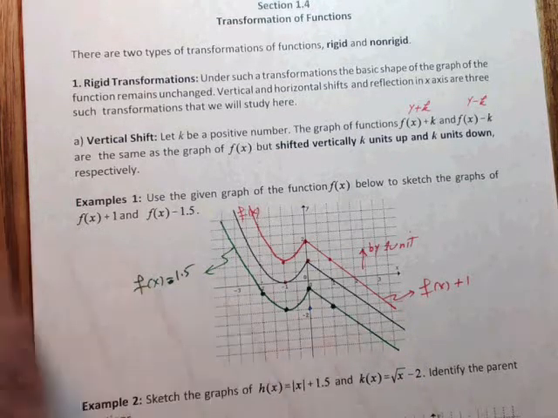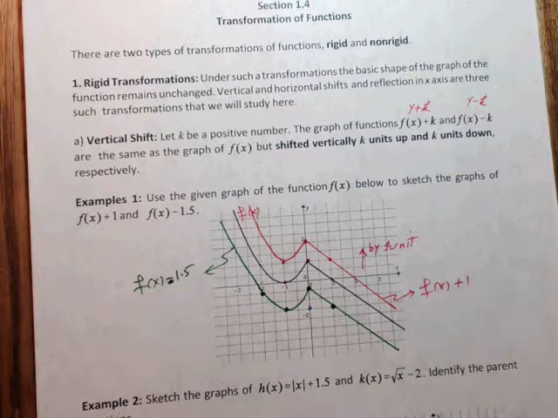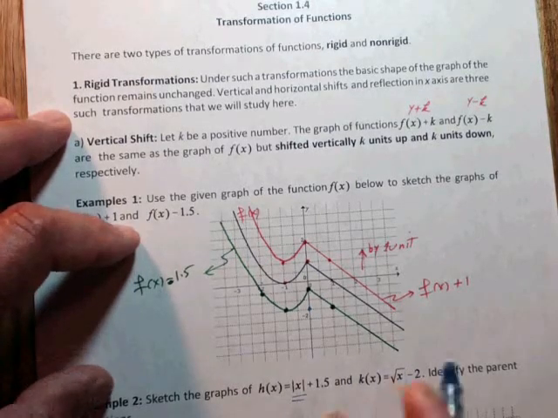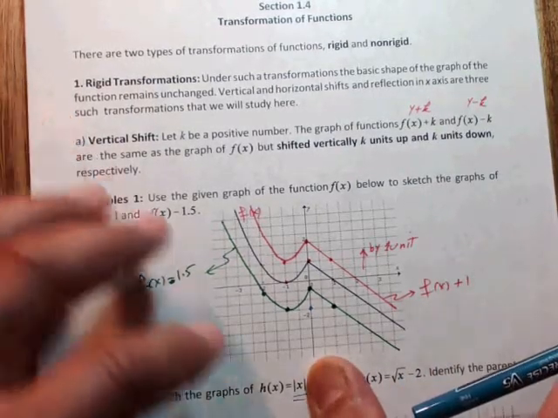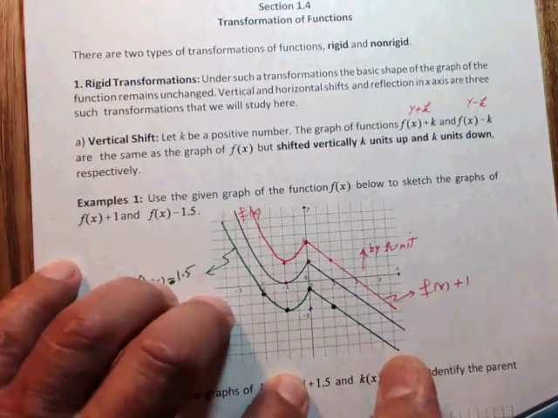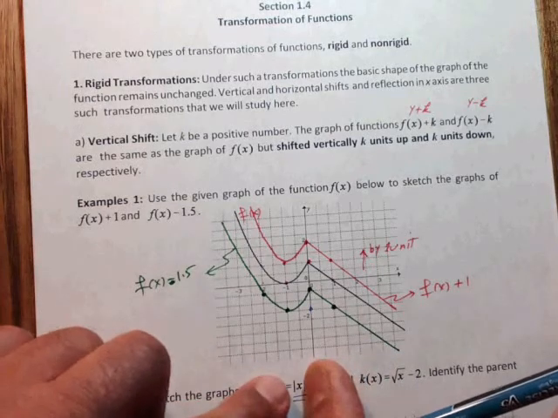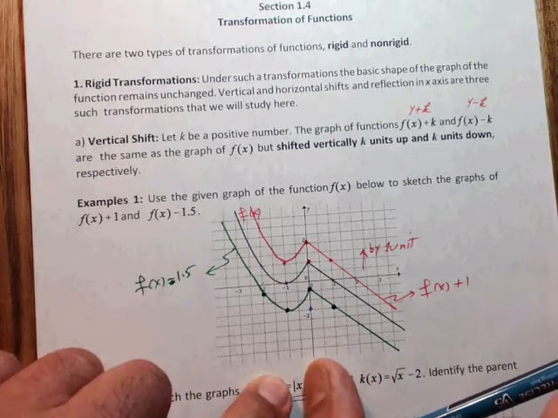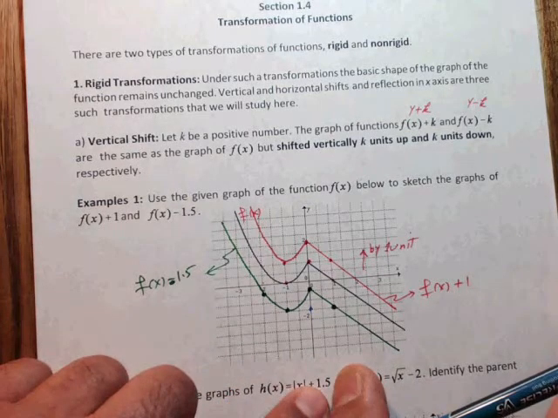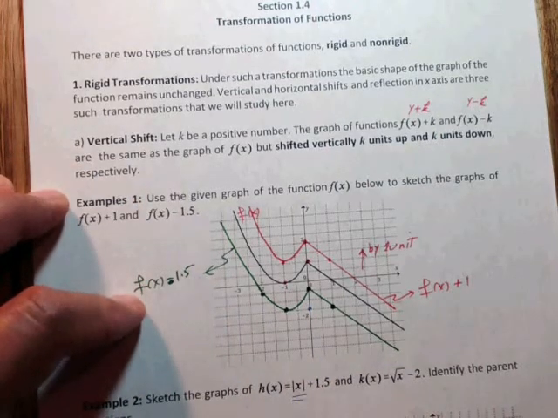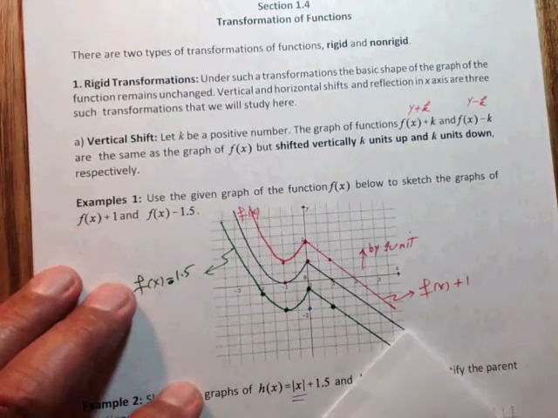Okay, so this is the graph of, see, I have absolute value of x plus 1.5. So this is my function f of x, and I'm adding 1.5 to it. So based on this explanation, I start with the parent function absolute value of x, then I move it up 1.5 units. And I know the graph of absolute value of x from the previous section looks like this.